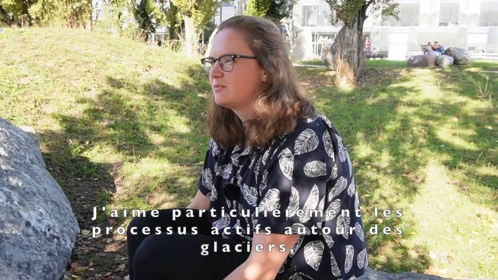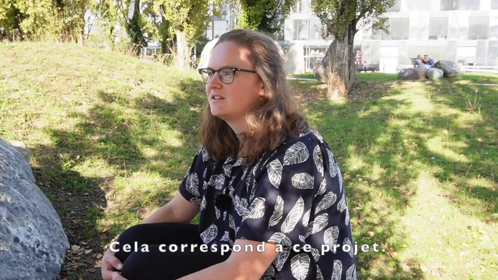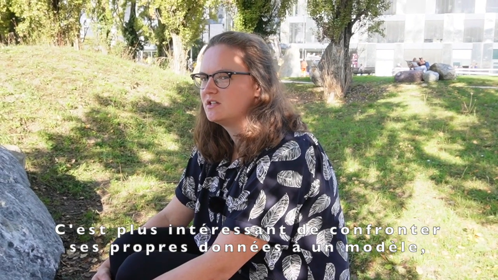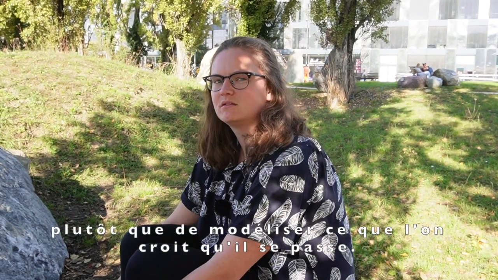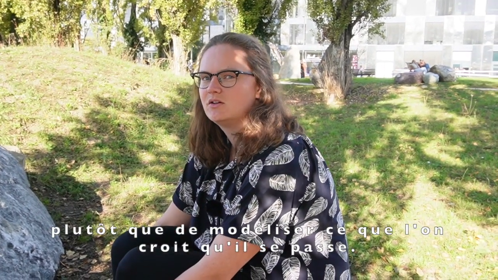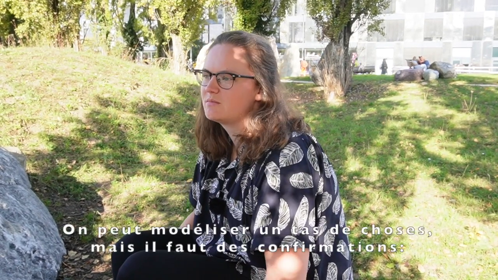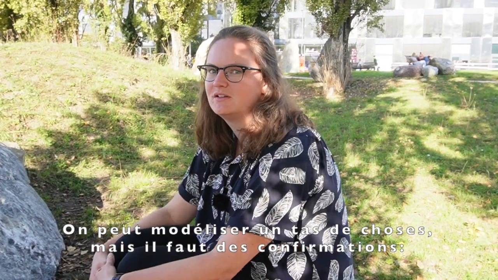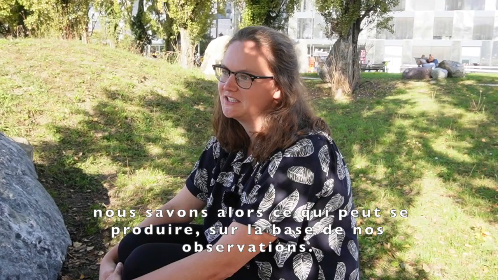I really like active processes around glaciers and how glaciers influence our world and the landscape around them. And I think that really fits with this project. I think it's much more interesting to be able to put your own data against a model rather than just model what you think is going on. I think that's really cool and important also, because you can model a lot, but it also needs some ground proofing. We actually know that this might be happening based on what we see in the field, I think.